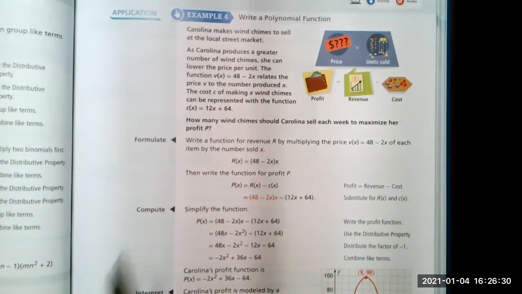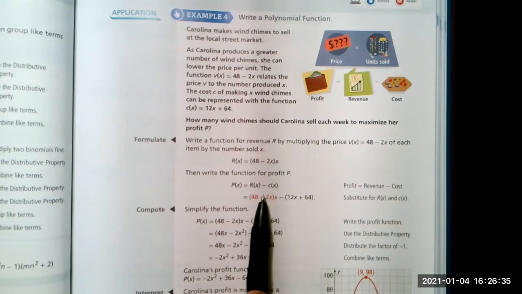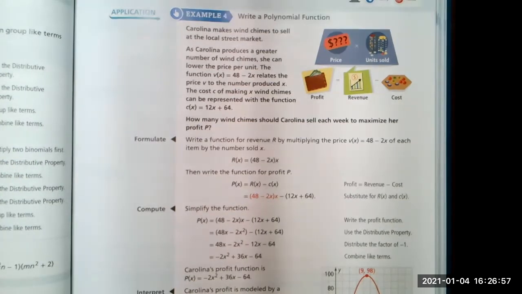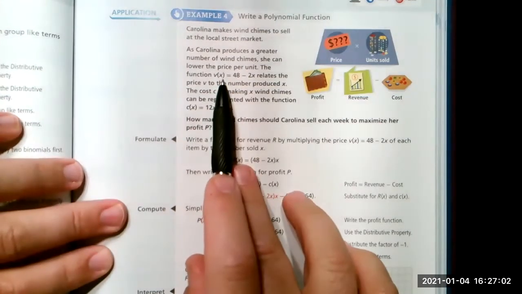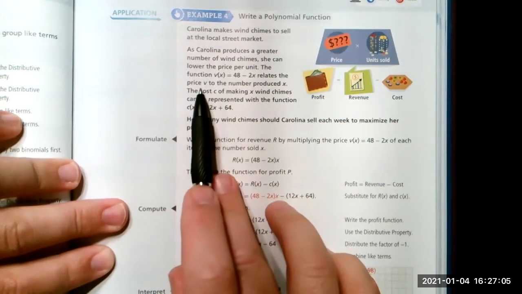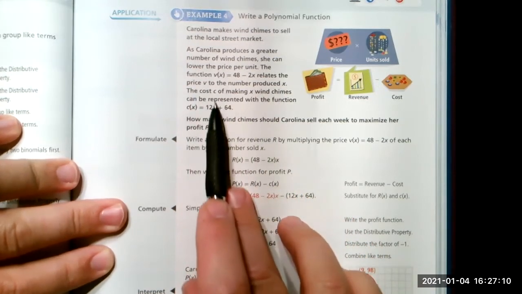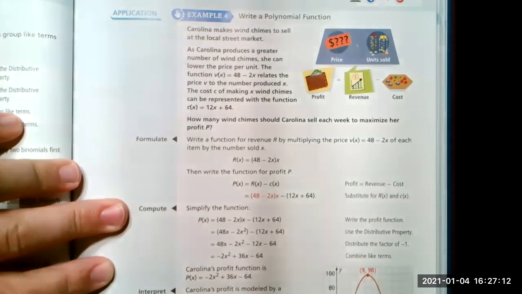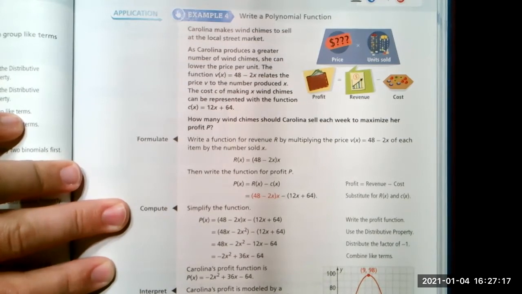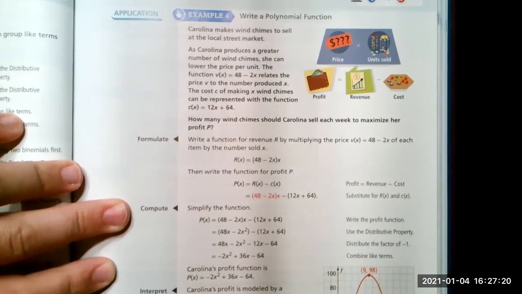So just based off of giving you those 2 functions, you can set it up and do some calculations to figure out what that maximization function would be, P of X. Let's go ahead and take a look at that. So they give you 2 functions. This first function, V of X, relates to the price. And then the second function, C of X, relates to the cost. So basically, one thing is going to be the revenue function, and the other function is going to be the cost function.